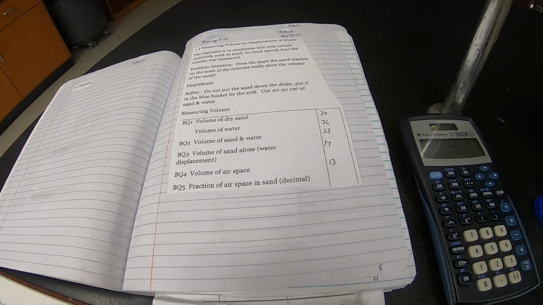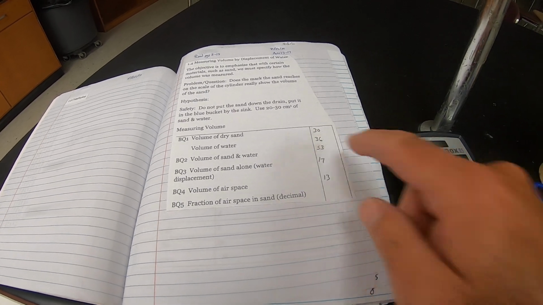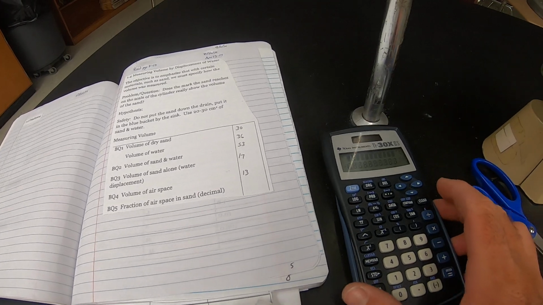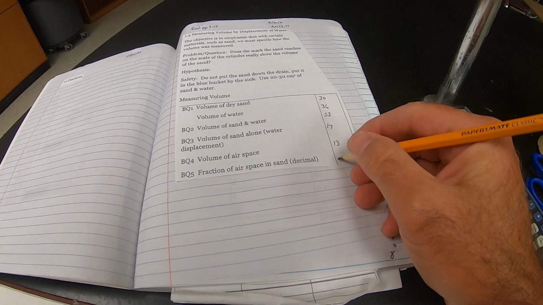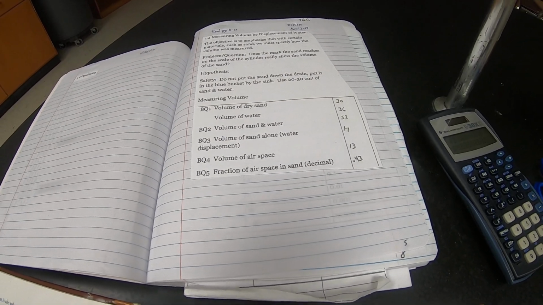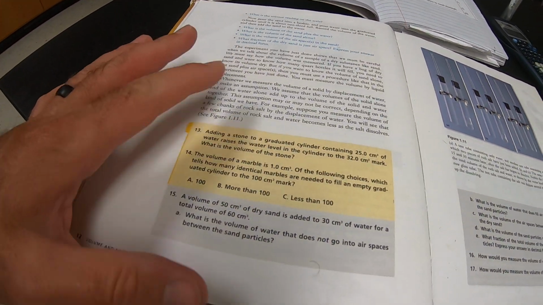And then to find the fraction of airspace, we're just going to take this 13 divided by 30. So 13 divided by 30 tells us that 0.43 of it is airspace. So that's how you do the volume of sand lab. Now, they go through and make sure you answer these questions down here.